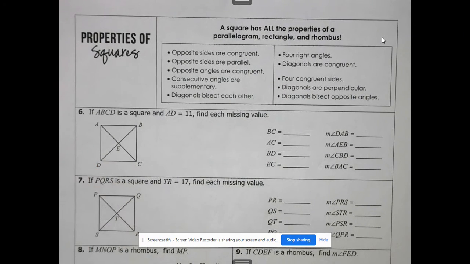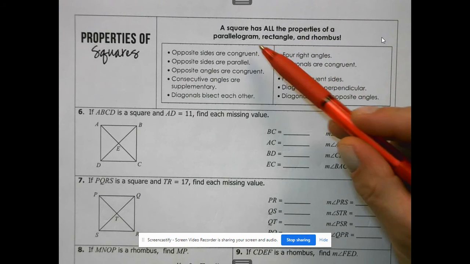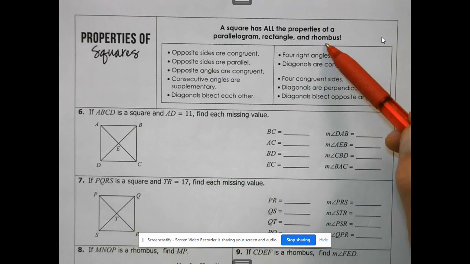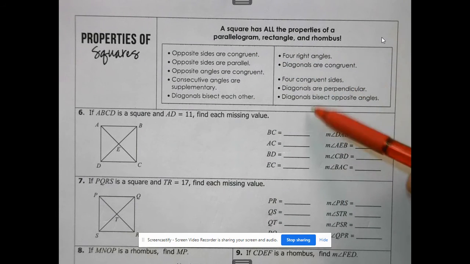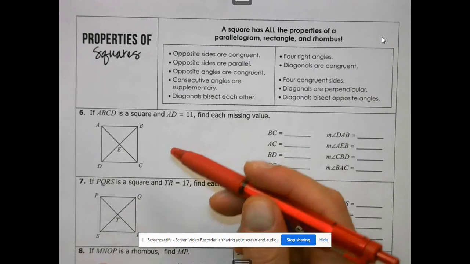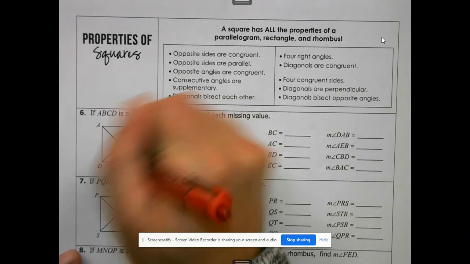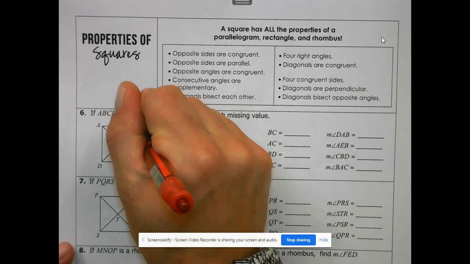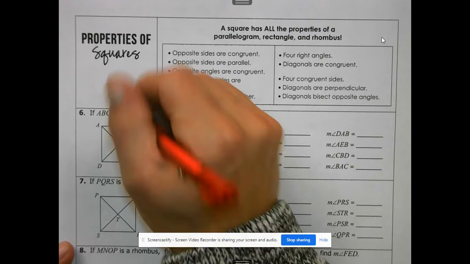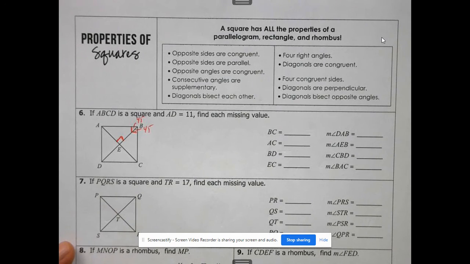All right, squares. Easy one. A square has all the properties of a parallelogram, rectangle, and rhombus. So it has all the properties we've talked about so far with these three quads, and they are all in squares as well. Just remember, squares also have 90s in the middle. All sides are congruent. And one unique thing, guys, right? I know these corners are 90s in a square, which would mean each of these would have to be 45.